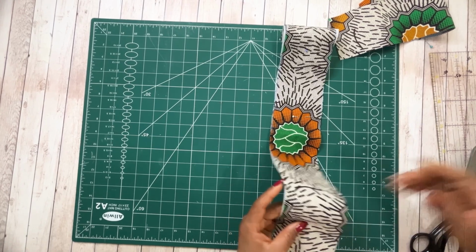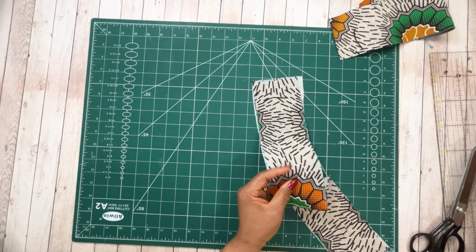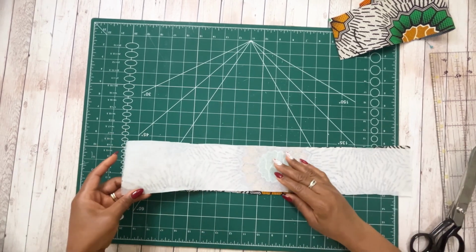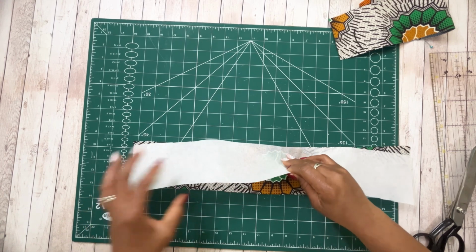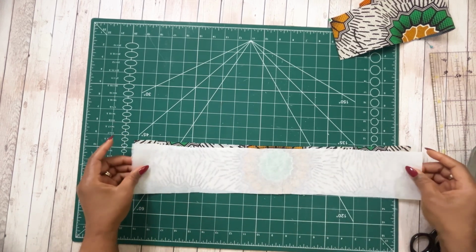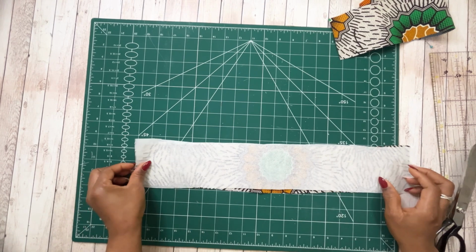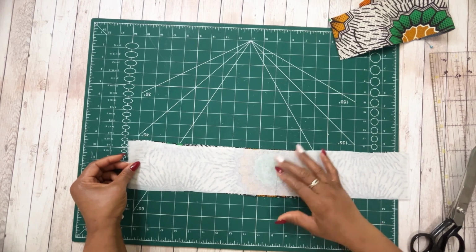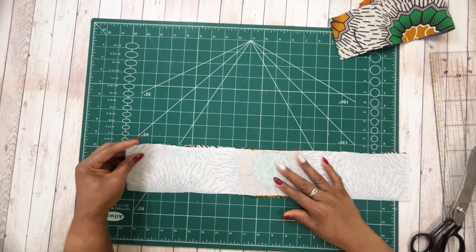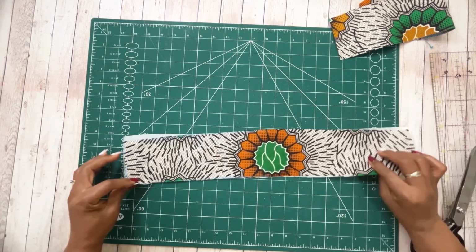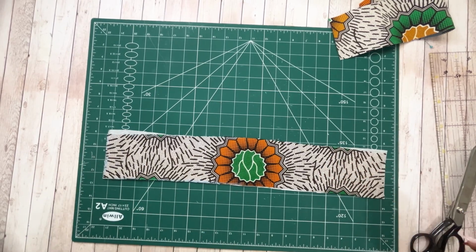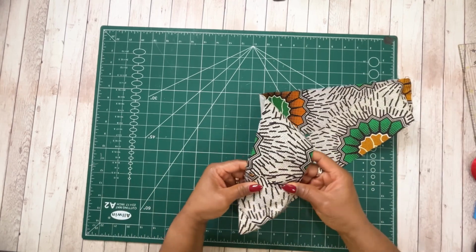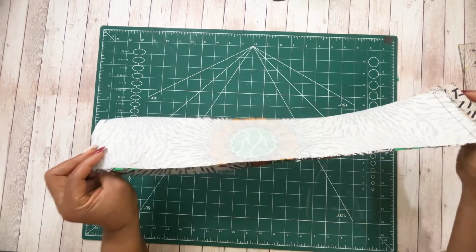So here is what I have. Then I also add this interfacing for the front pieces. It's optional. Now the next thing is to attach it on the pant.